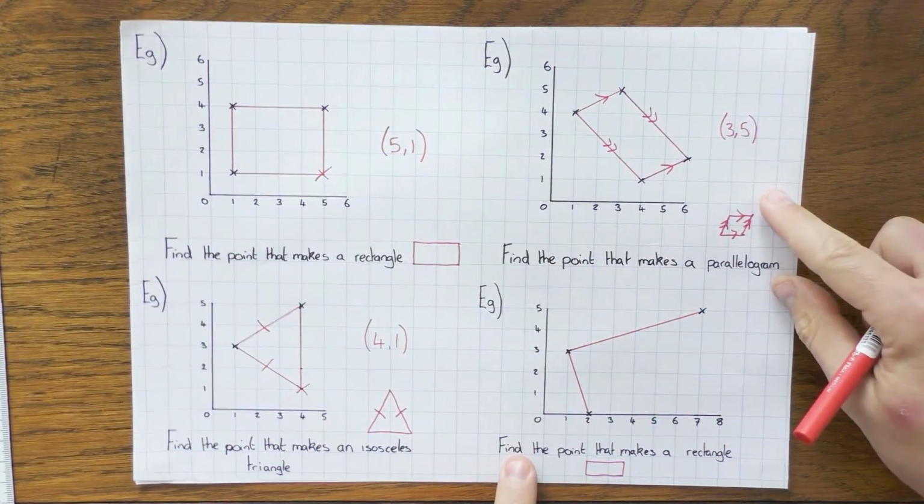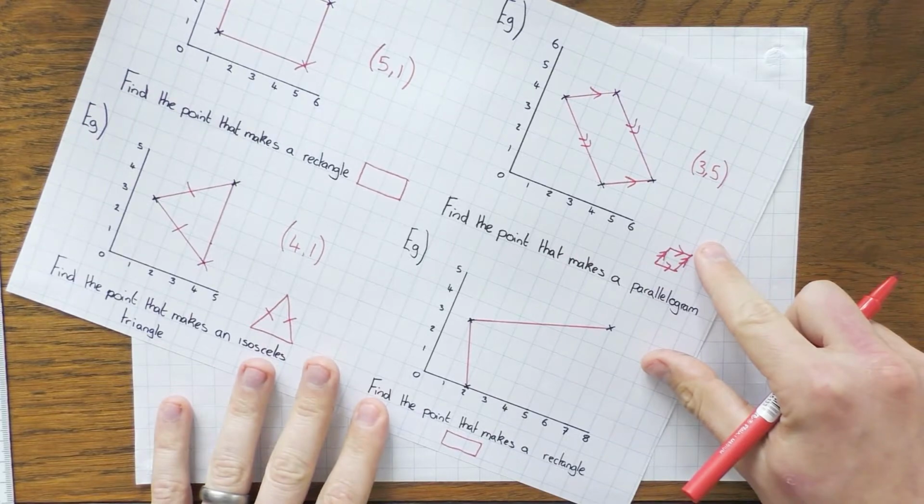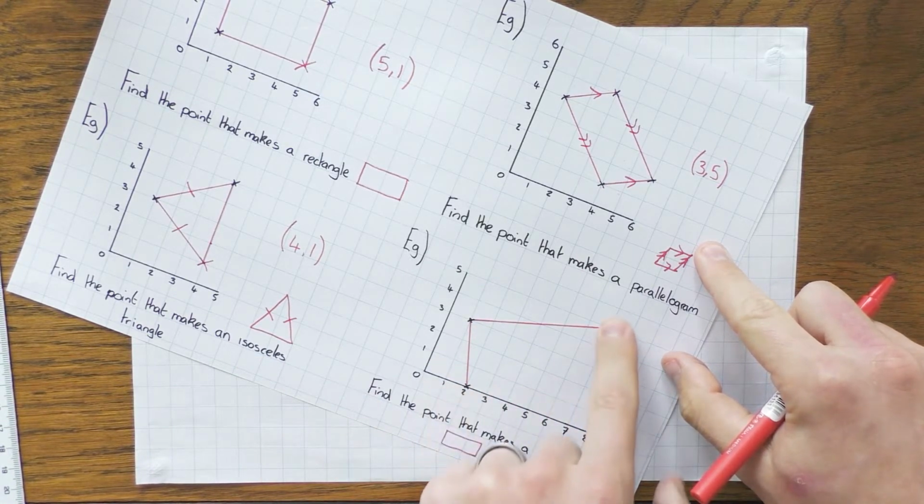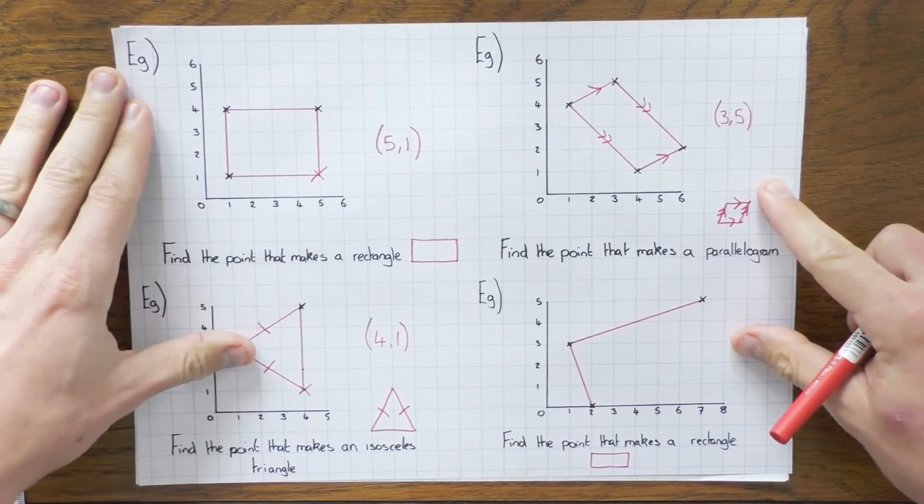Okay, so if I was to just move that around, so there's my vertical bit, there's my side bit, so it's going to be something like this. We can visualize what it's going to look like. But where exactly is that point?